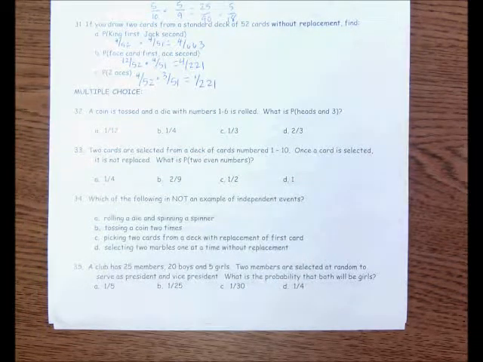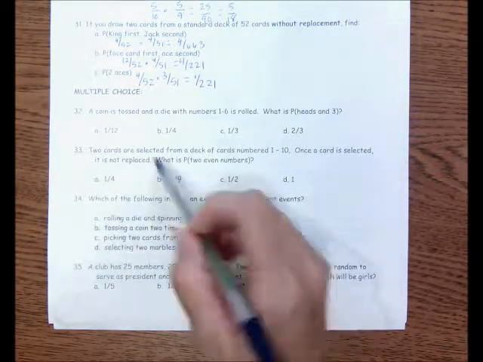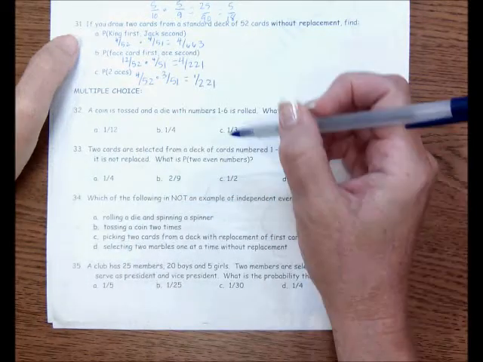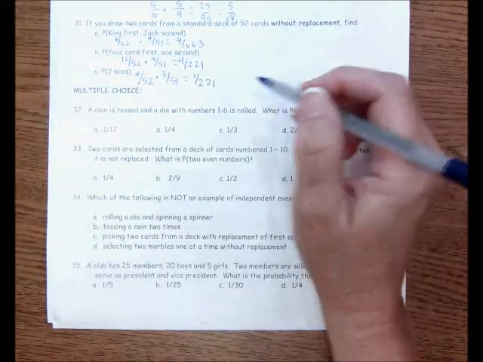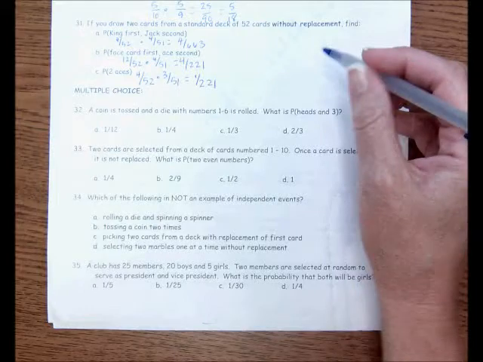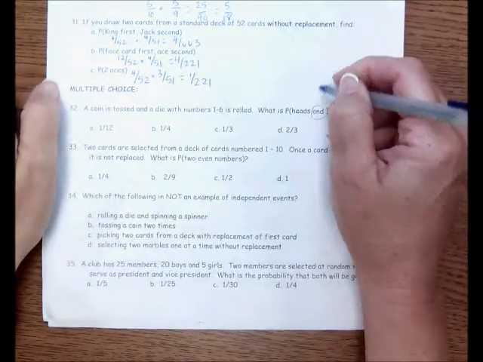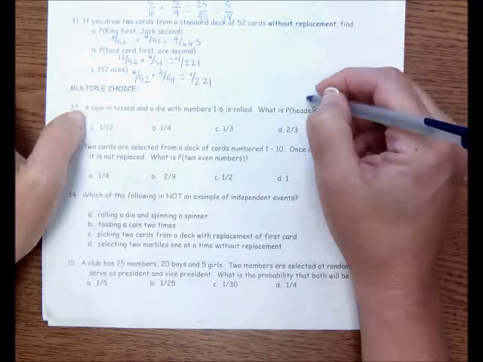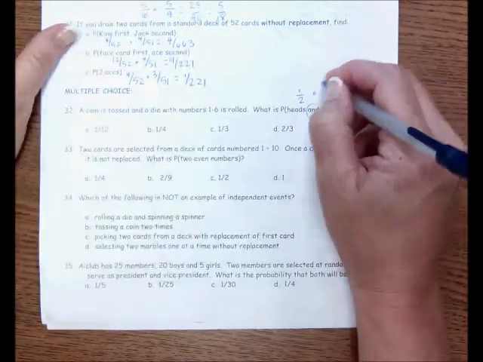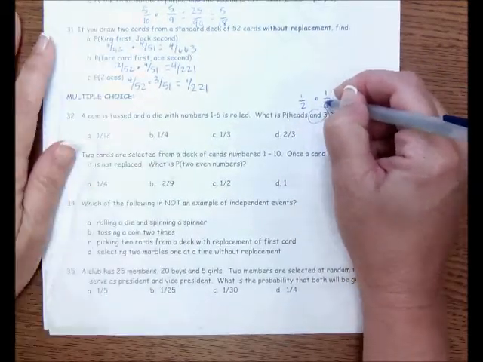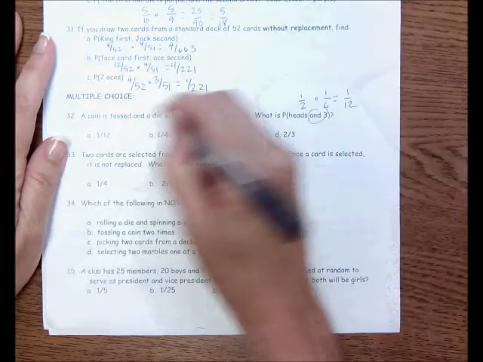Okay, I thought I'd pick up at number 32, which starts the multiple choice problems. So the first one, number 32, says a coin is tossed and a die with the numbers 1 through 6 is rolled. What is the probability of a heads and a 3? So it says "and," so I know I'm going to multiply, and the probability of a heads is 1 over 2, and the probability of a 3 is 1 over 6. So my answer should be 1/12.